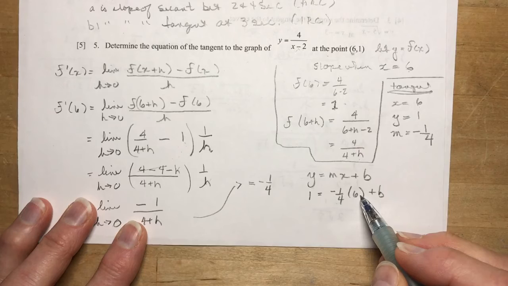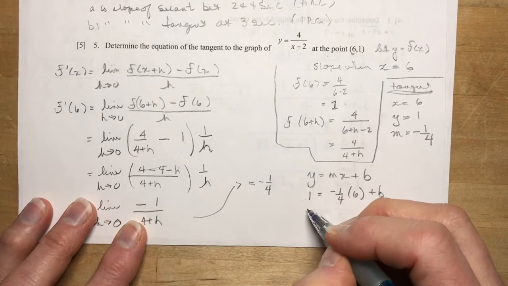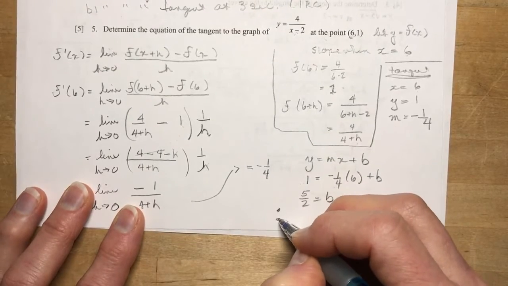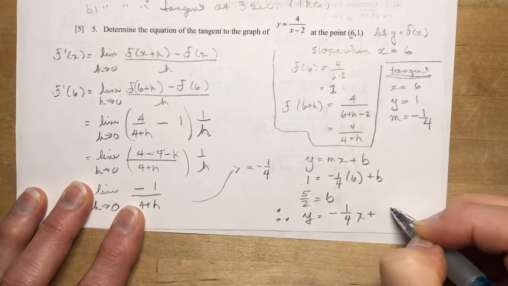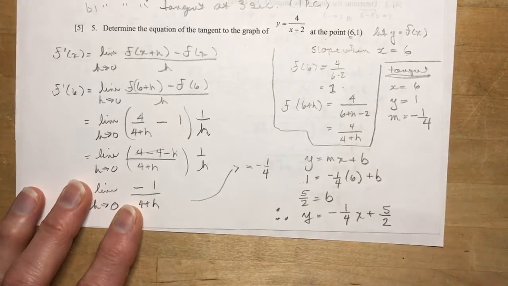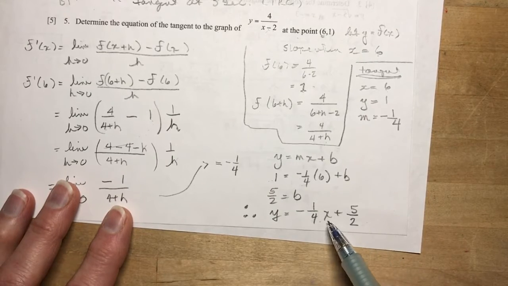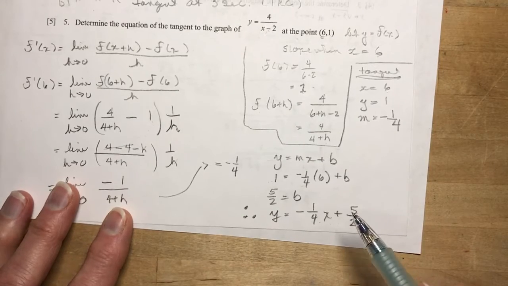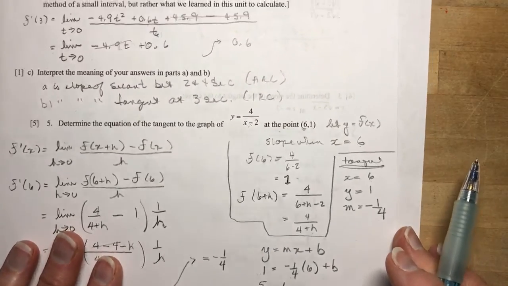And minus 1/4 times 6, that's minus 3 over 2. I add 3 over 2 to this side, so that's add 3 over 2 to 2 over 2. That's 5 over 2 is equal to b. And therefore, y equals minus 1/4 x plus 5 halves. Now, if your teacher wants this in standard form, you should multiply everything by 4, bring it all to one side, right? Okay, I don't have room to do that for you, but you know what I'm talking about if your teacher insists on standard form.